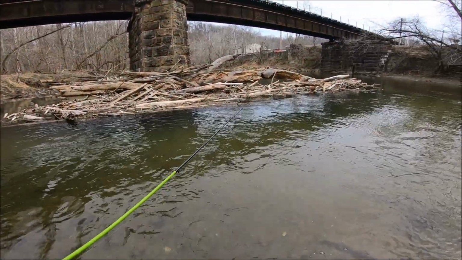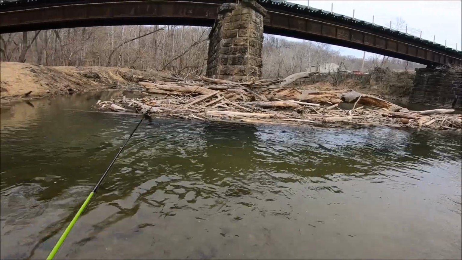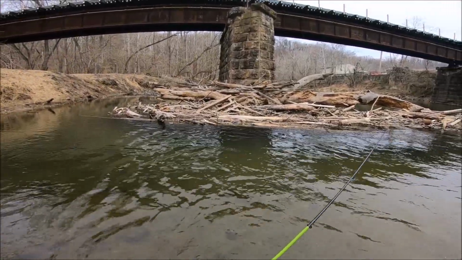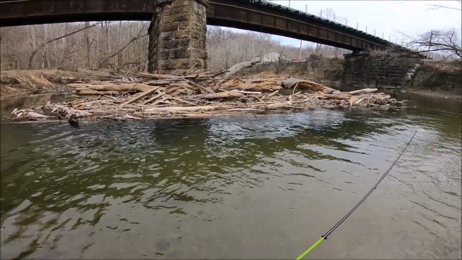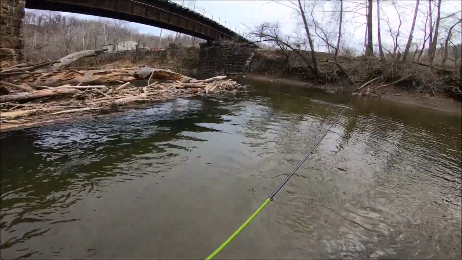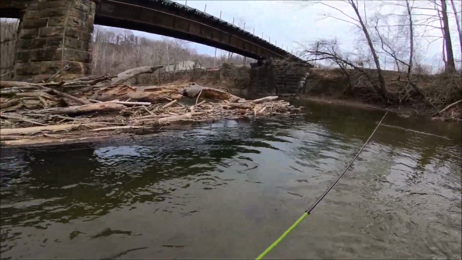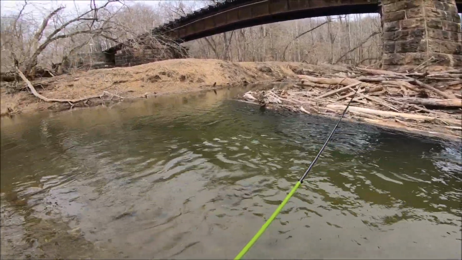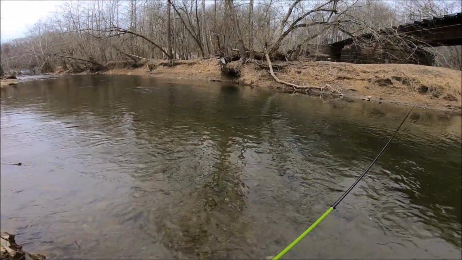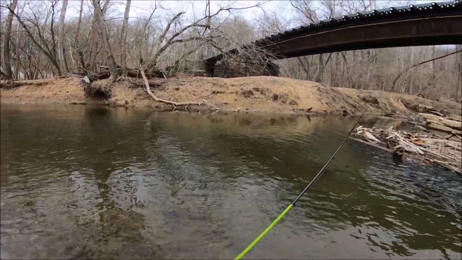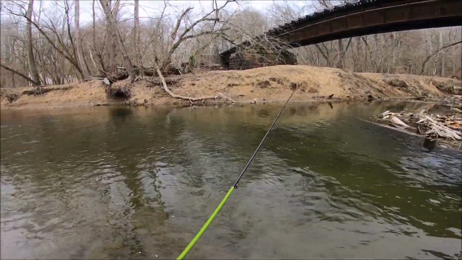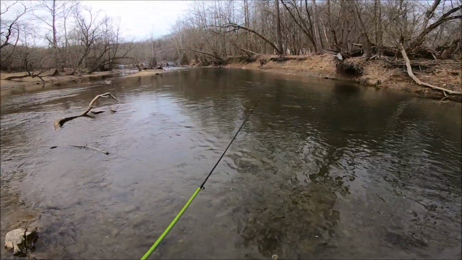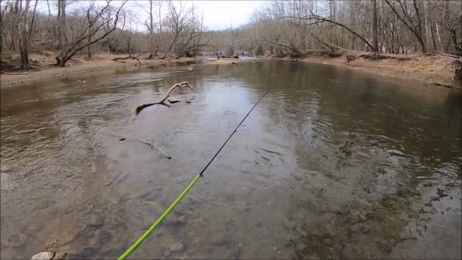Obviously, big log jams like this are going to create a big, nice current break, a place for them to hide underneath of and get out of the view of birds of prey and other things, and still be able to dart out into the current and grab a bite to eat. So that's pretty much what you're looking for. Whether you want to call it an escape point, a holding point. If you're trout fishing, it's called a trout lie, even though it could just be called a holding point.